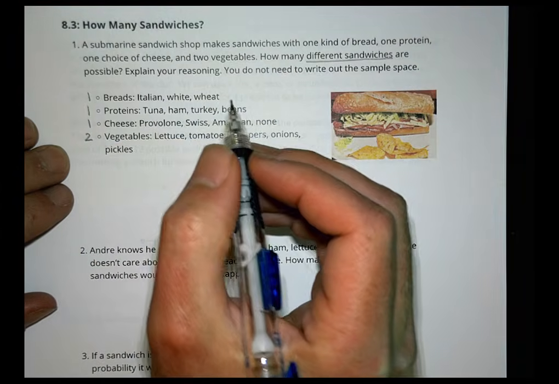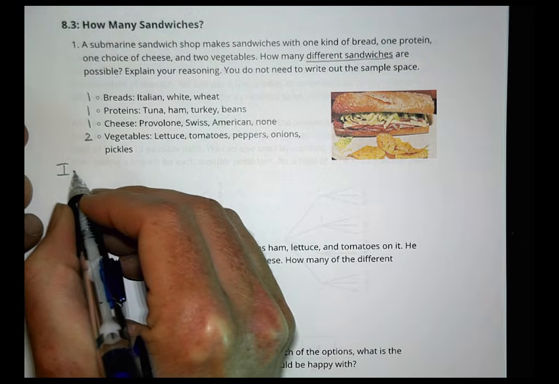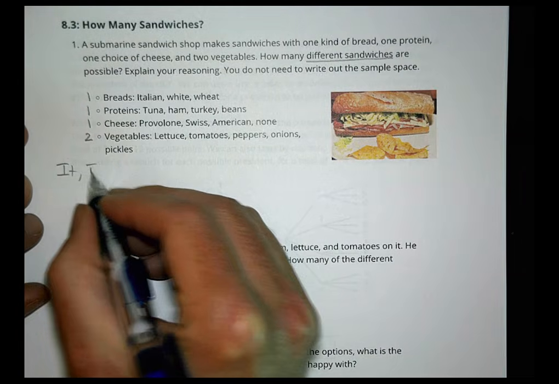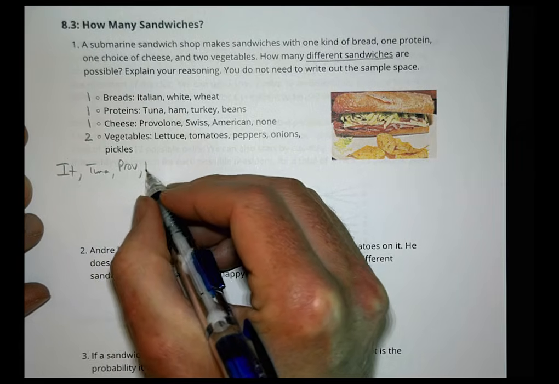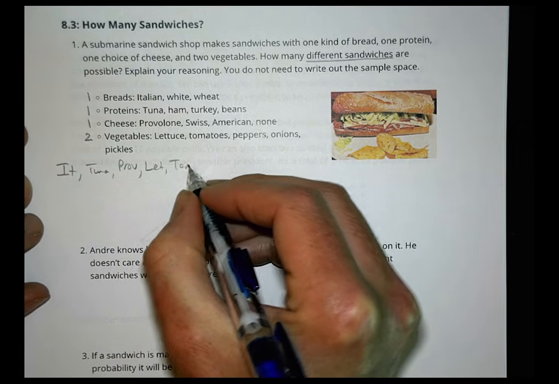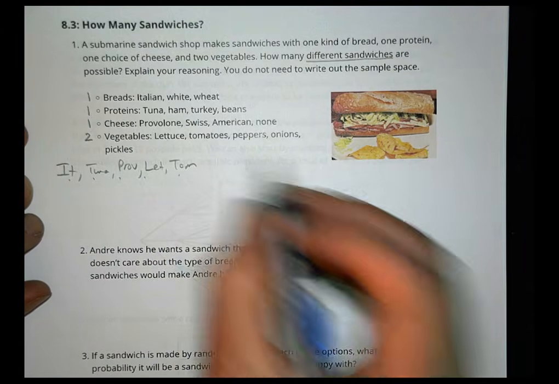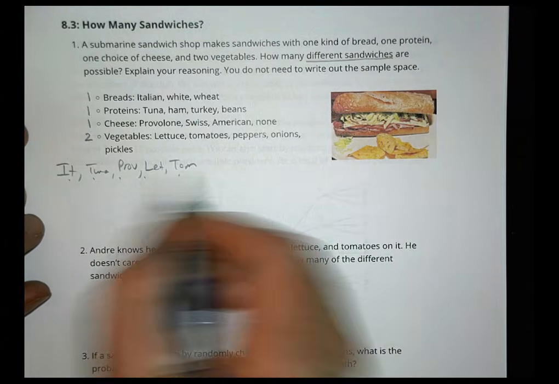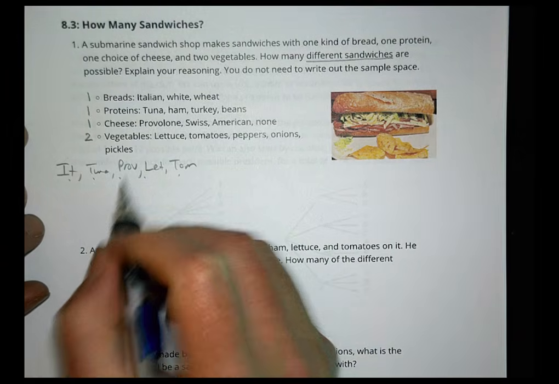All right? So think of it this way. I could get an Italian bread, I can get tuna, I could get provolone, and then I can get lettuce, and I can get tomatoes. Okay? So those are 5 different things that make 1 sandwich. Now, this is going to be a really long list to write if I keep writing it like that, isn't it?